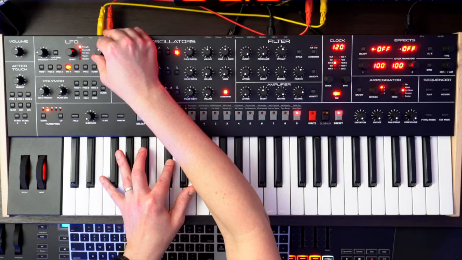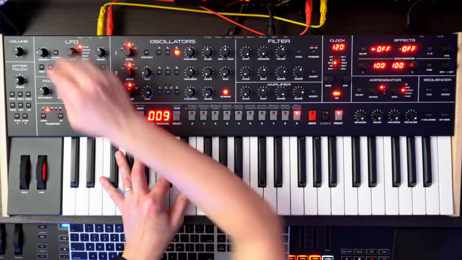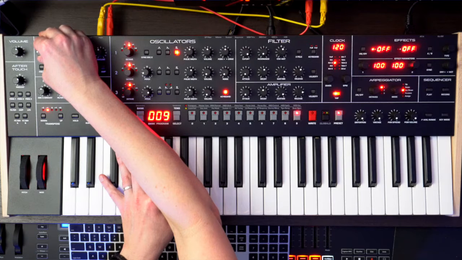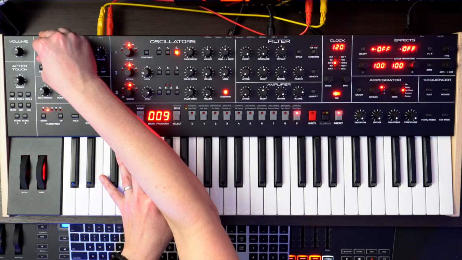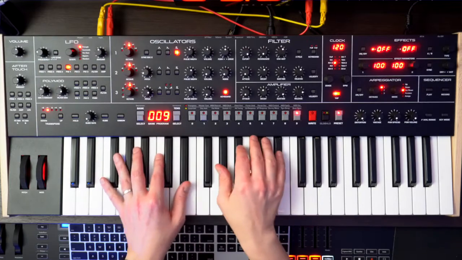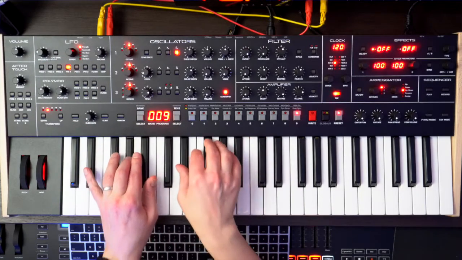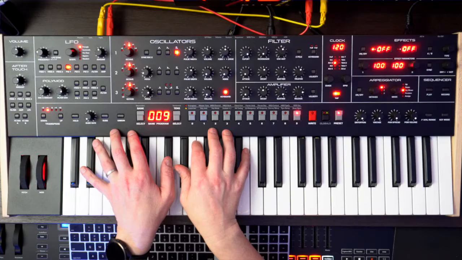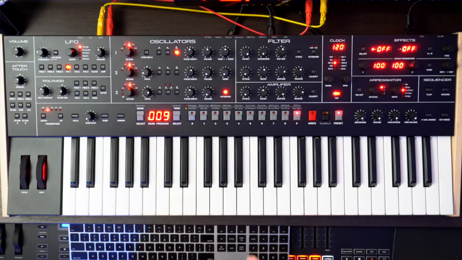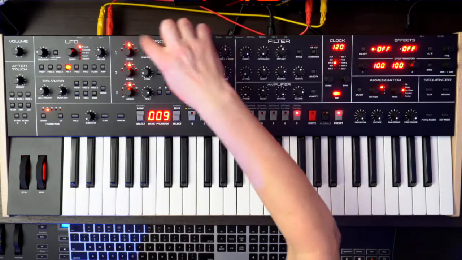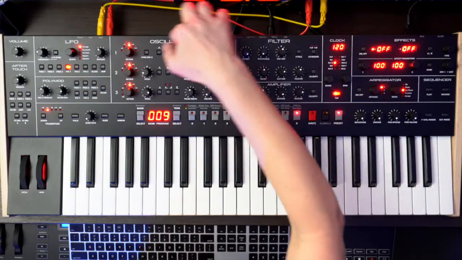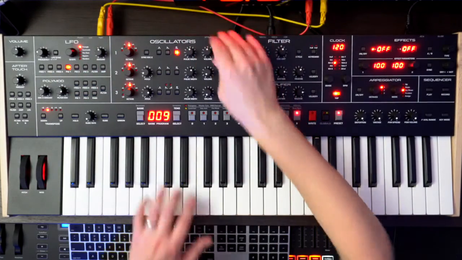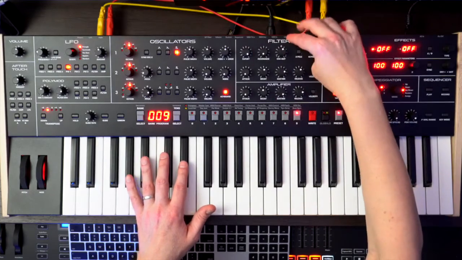Let's back off the amount to about 50% and increase that frequency. So we're getting a nice movement there. Now that we've used this modulation source with the oscillator into the mixer, we can then come along to the filter.